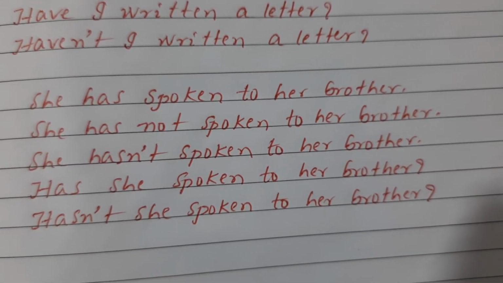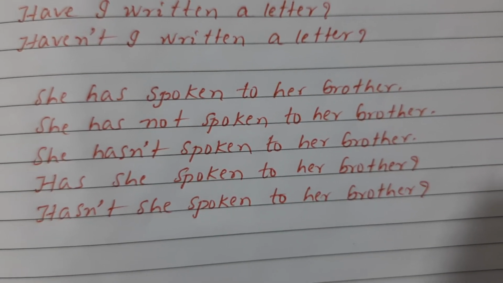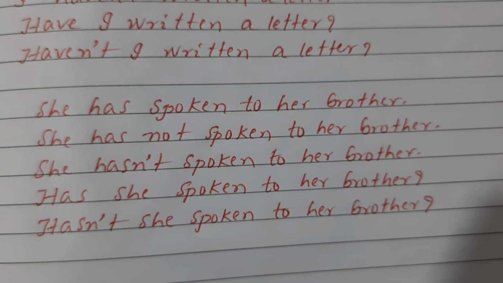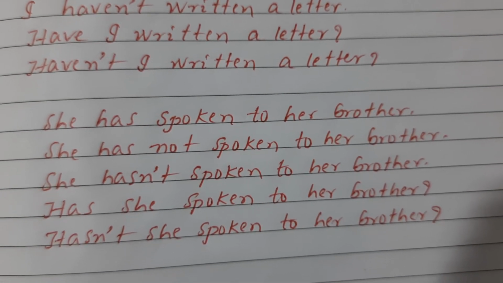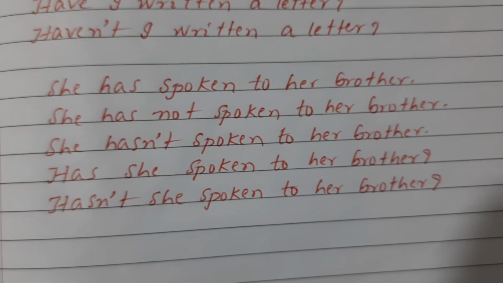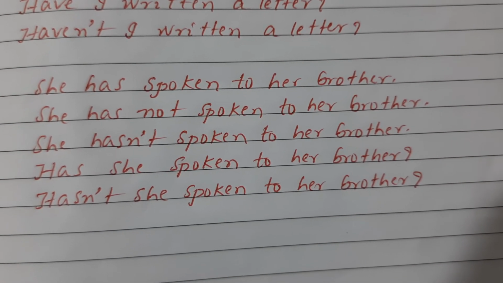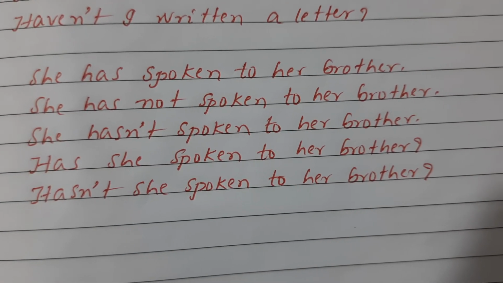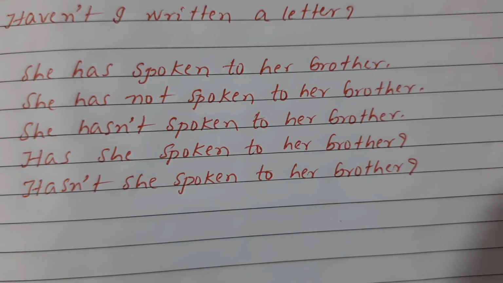A negative statement is, she has not spoken to her brother. Has plus not is equal to hasn't. The contraction form for has not is hasn't. She hasn't spoken to her brother. The question is, has she spoken to her brother? And the negative question is, hasn't she spoken to her brother?